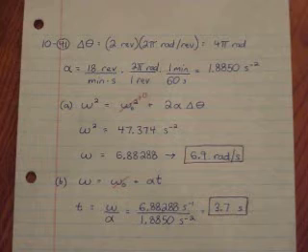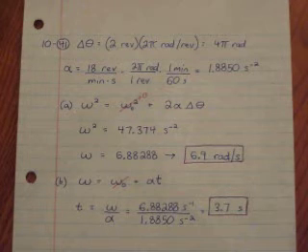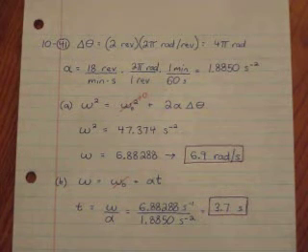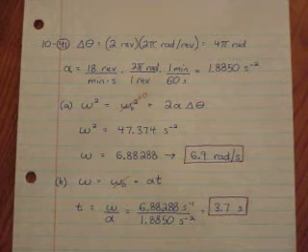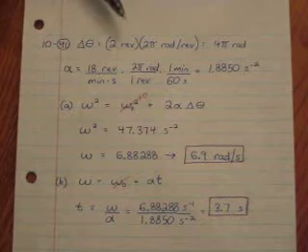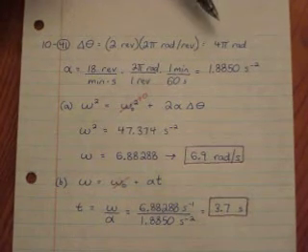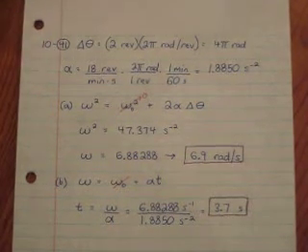Number 41. A wheel turns through 2 revolutions while accelerating at 18 revolutions per minute per second. So first we'll do the unit conversions. 2 revolutions times 2 pi gives 4 pi radians.